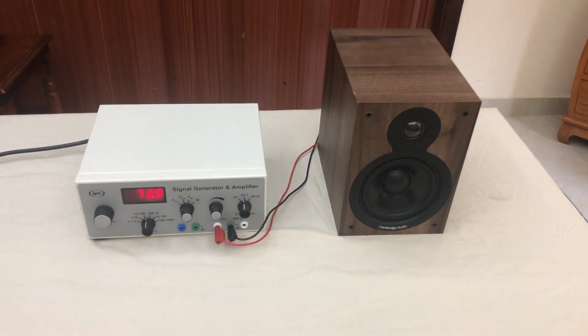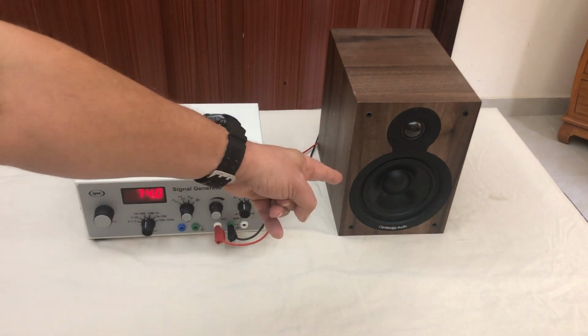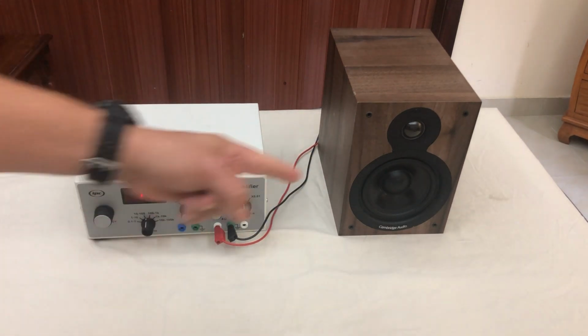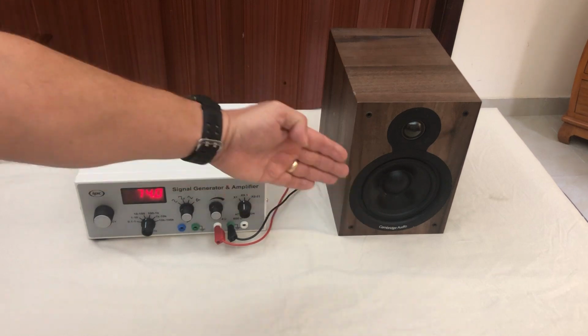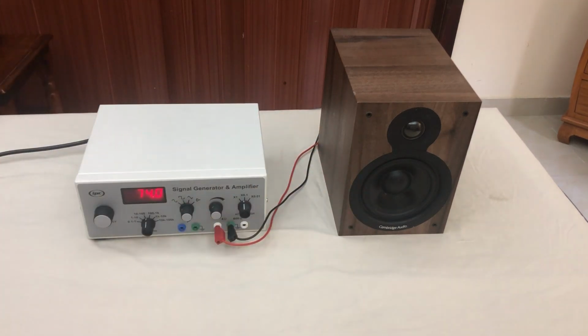Now, as you know, with sound, and especially loudspeakers, frequency and pitch, and amplitude and loudness, are completely separate things. The frequency, or the pitch of the sound, is the frequency of the vibration. So that's how many times a second the cone vibrates.